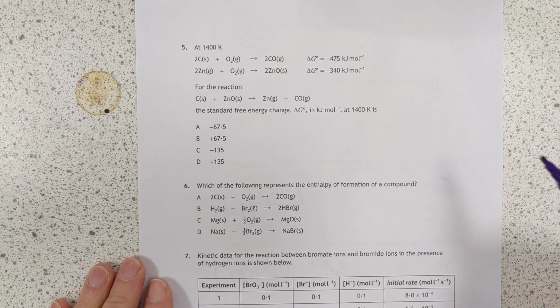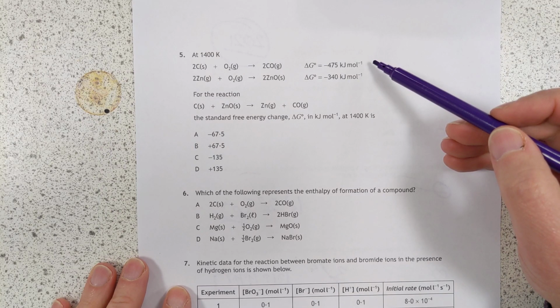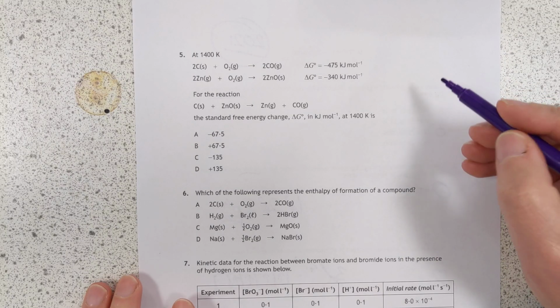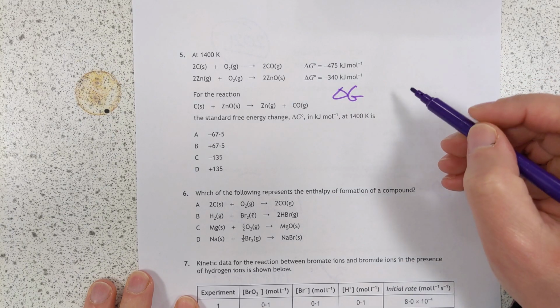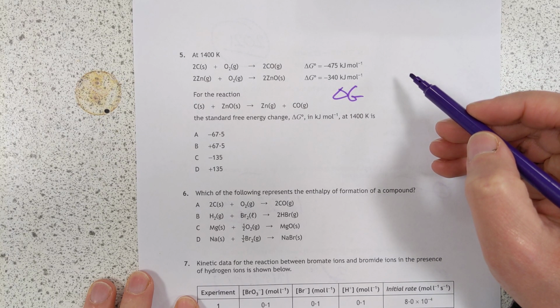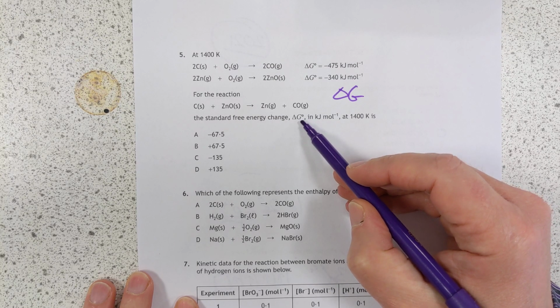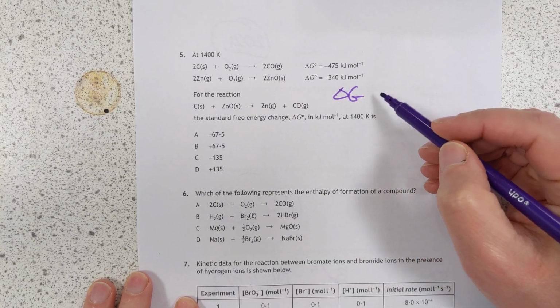At 1400 Kelvin, we have got, okay. Oh, okay, this is just calculating delta G. Delta G is defined, interestingly, with a circle. Because I thought that was standard conditions. Anyway, let's not argue over that, and we're definitely not standard temperature here.